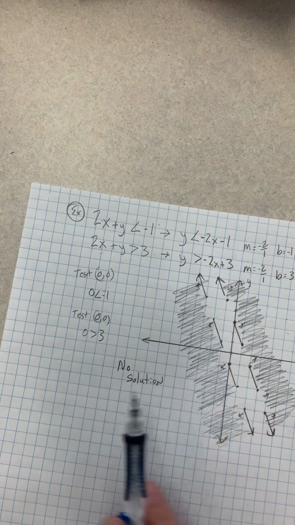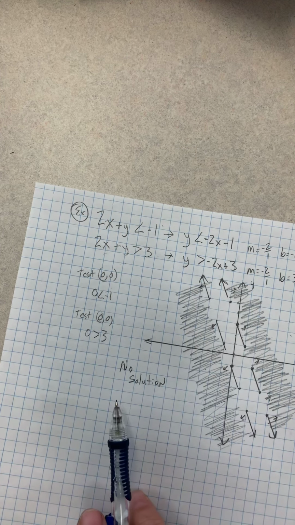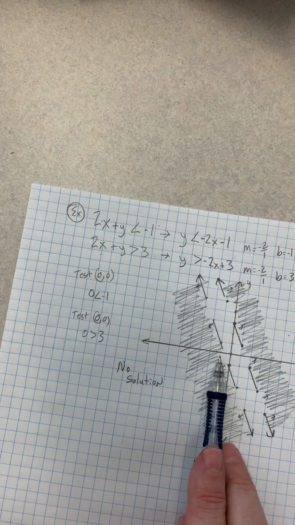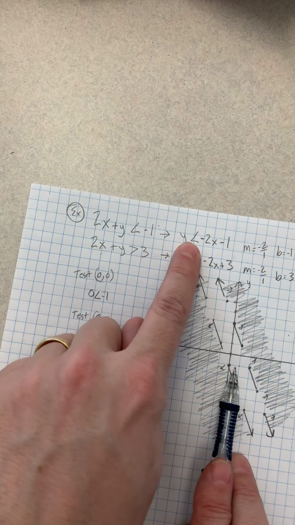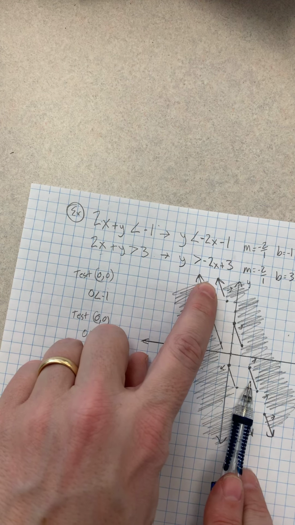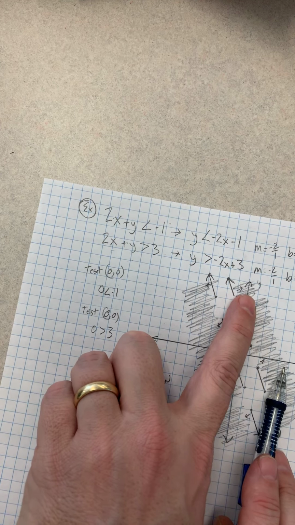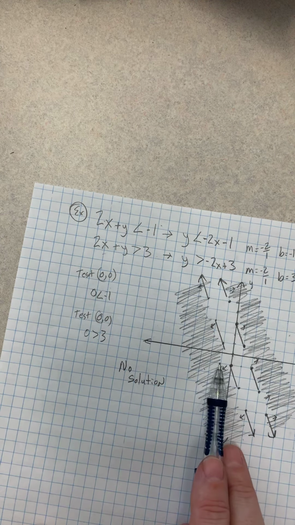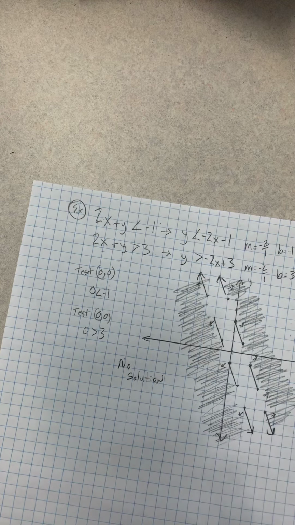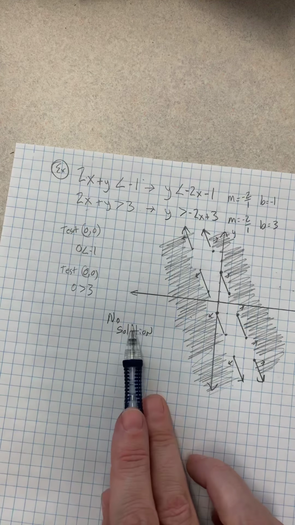And just because the lines are parallel does not mean that I'm going to get no solution, because if I would have flipped this inequality sign on this one right here and shaded this way, then it's going to be shading including everything this way as well. So I just got to look out. If I don't have arrows that are pointing towards each other, I could potentially get no solution there.